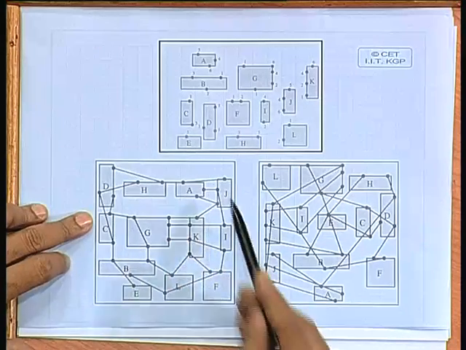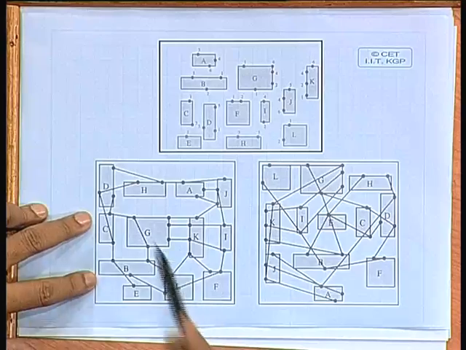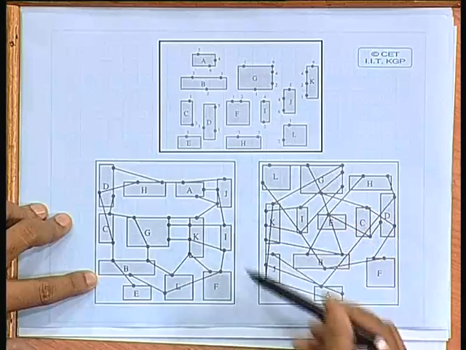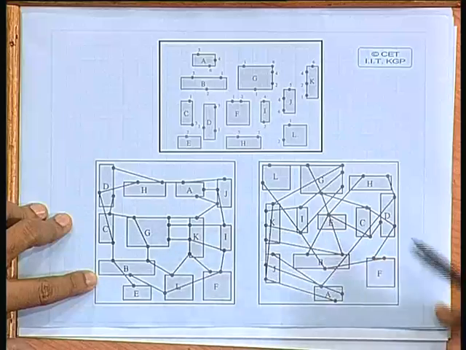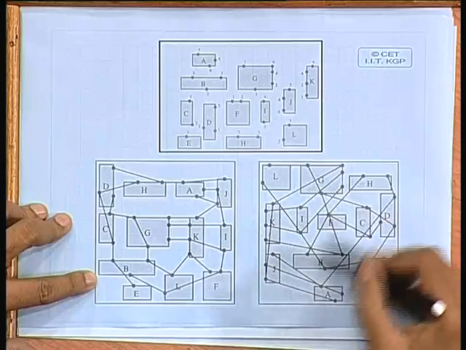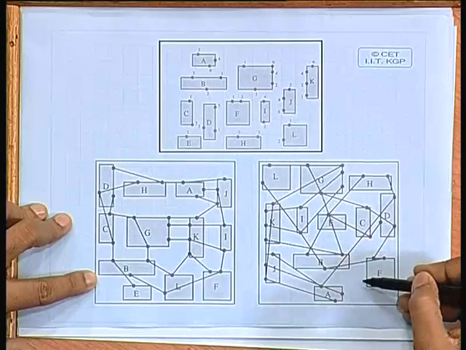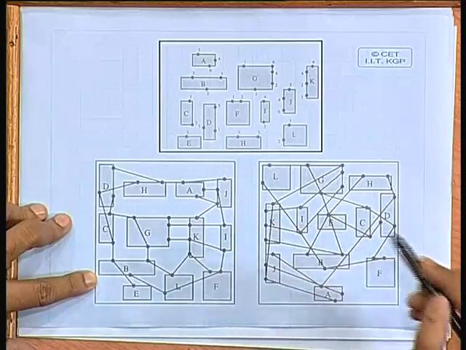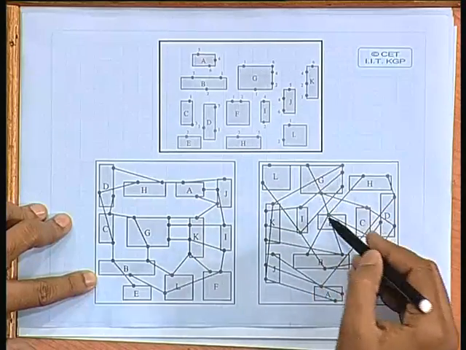This of course denotes a good placement, where you see that the interconnection nets are very regular and local in nature, but in a placement like this you see that you require long interconnecting lines. So, the lines will become long in general, there will be some crisscrossing of the lines.